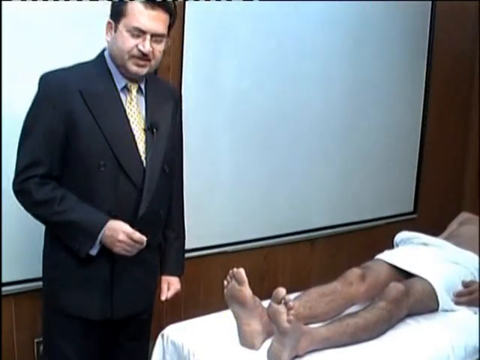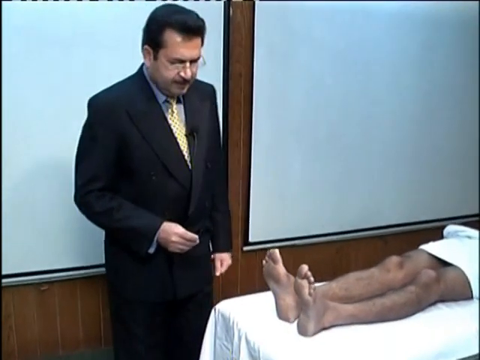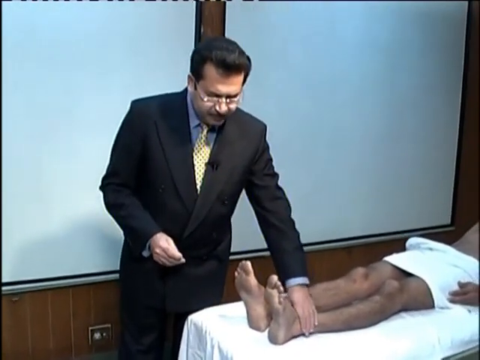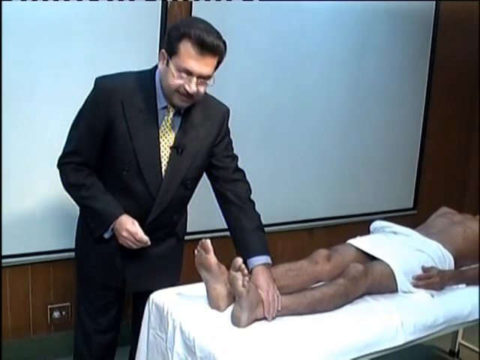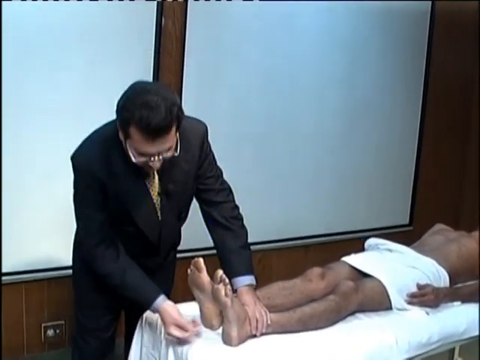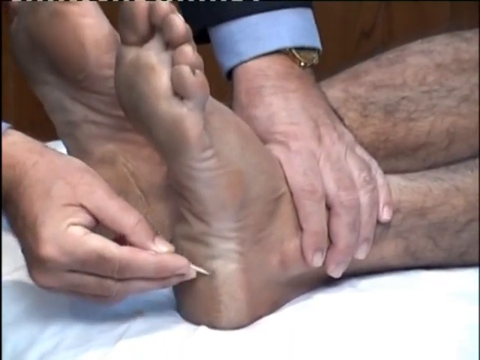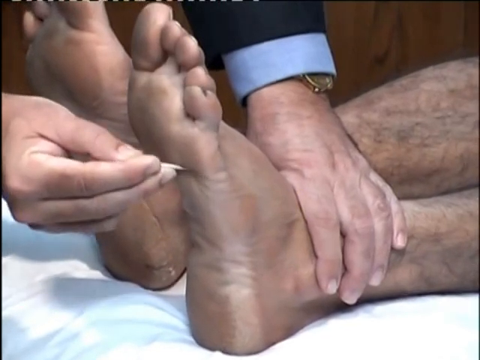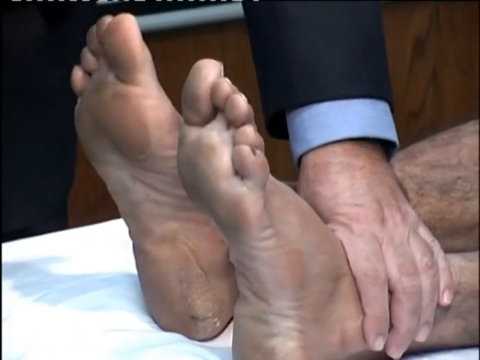Now we go on to the plantar reflex, or also called Babinski sign. In this case, we make sure that the patient is relaxed and he is not too tense at all. With a sharp object, we start from the heel, from the outer side, and then we bring over towards the inner side and see the response of the great toe.